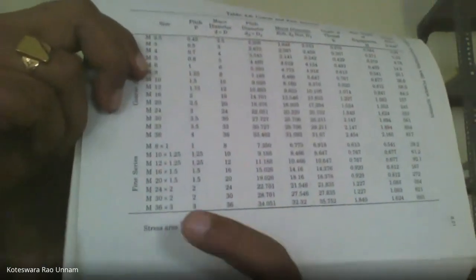If you look at the last column here, what is this last column? Tensile stress area in mm square. So for this M2.5, this is the tensile stress area. Like that, for each and every diameter, he has given all the tensile stress areas. And at the bottom of the table, you can clearly see how he calculated the tensile stress area formula also.